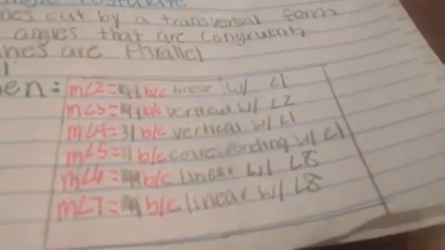The measure of angle 4 is 31 because it's vertical with angle 1. The measure of angle 5 is 31 because it's corresponding with angle 1. The measure of angle 6 is 49 degrees because it is linear with angle 8, and the measure of angle 7 is 49 degrees because it's also linear with angle 8. The next converse is the converse of the alternate interior angles theorem.